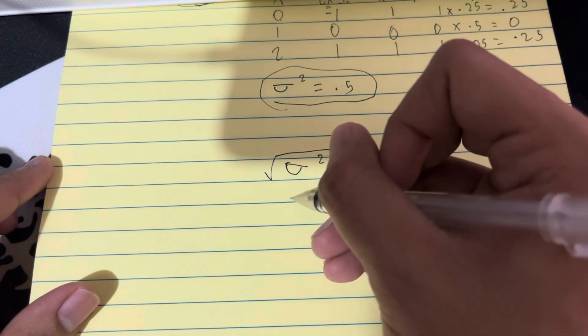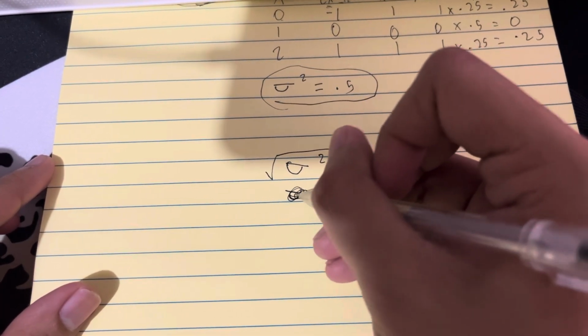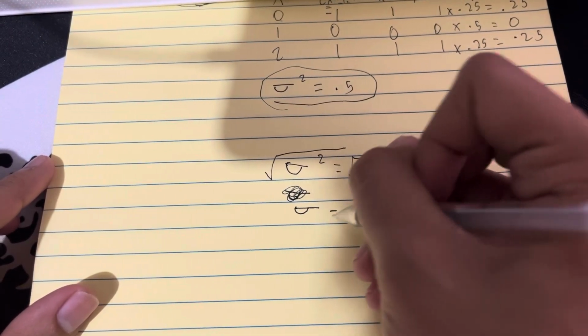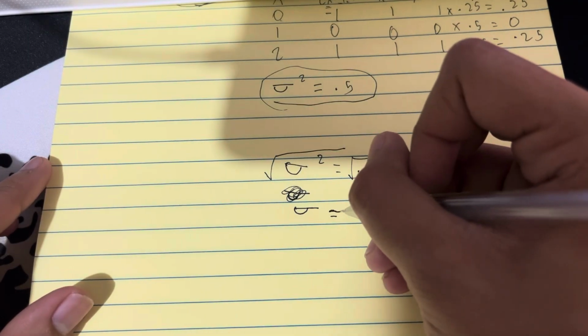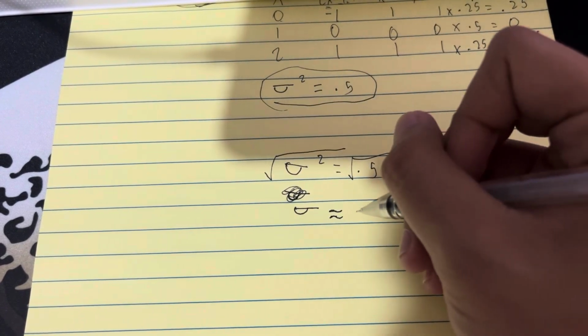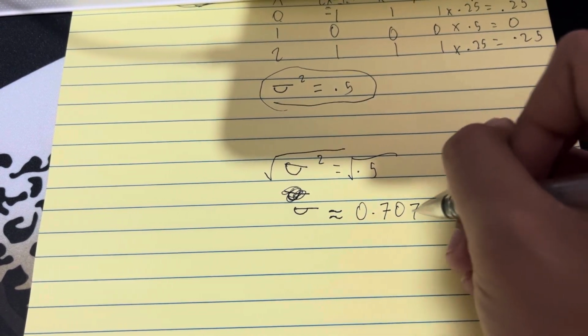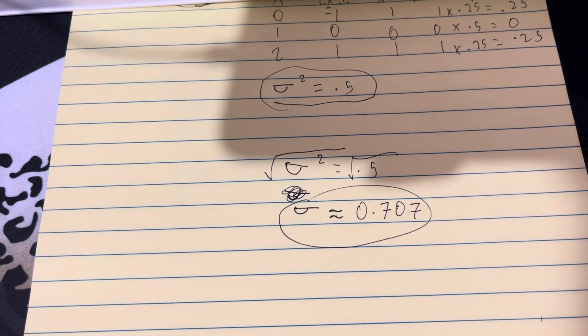So now we get, oh my gosh, amazing drawing. This is equal to, I'm pretty sure, you can get your calculator, guys. Tell me if I'm wrong, but I'm pretty sure it is 0.707. And that is your standard deviation.